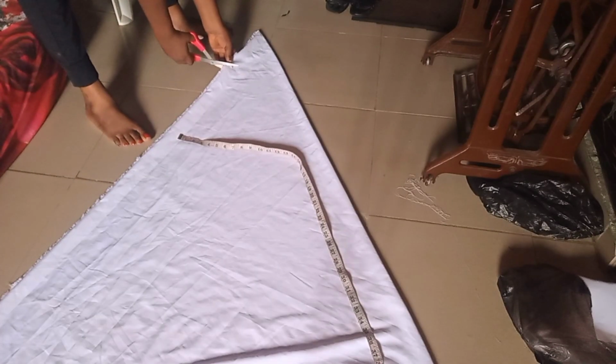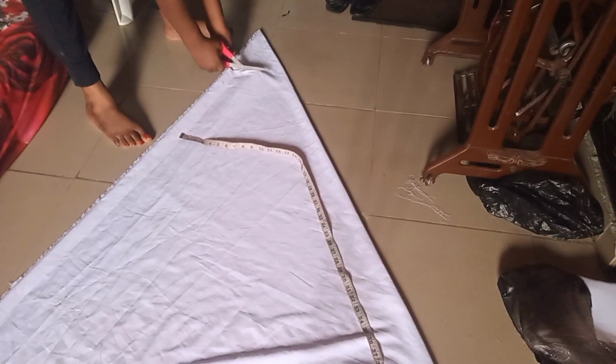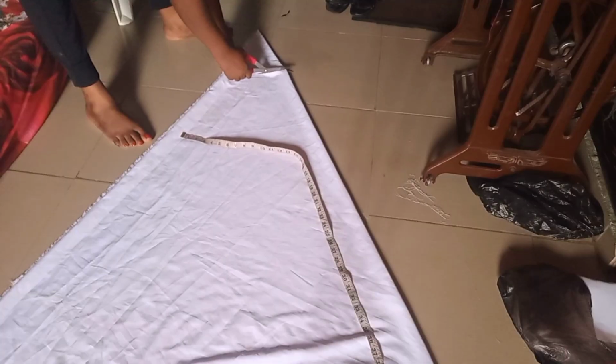Now I'm trying to cut the waist of the flare skirt.